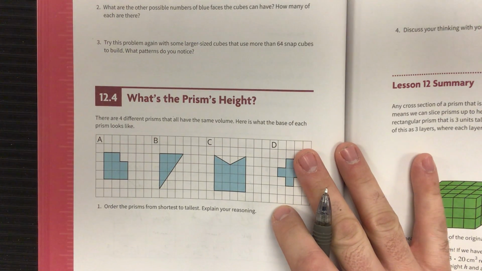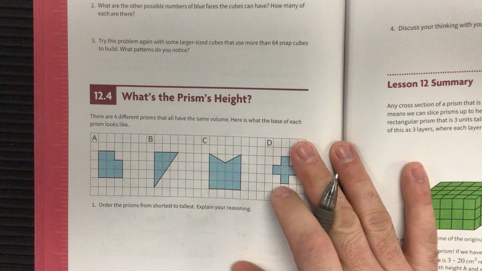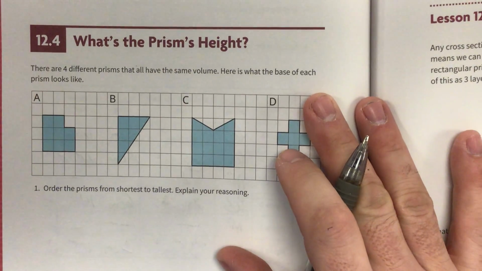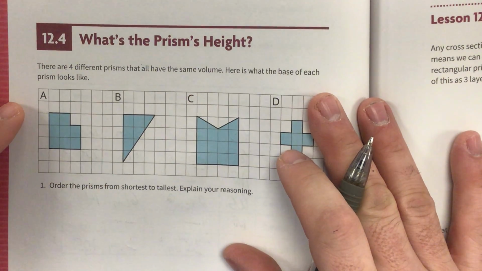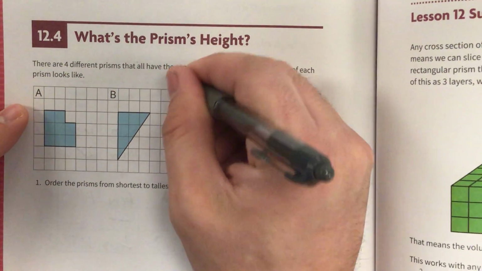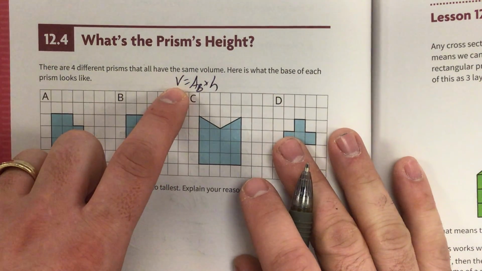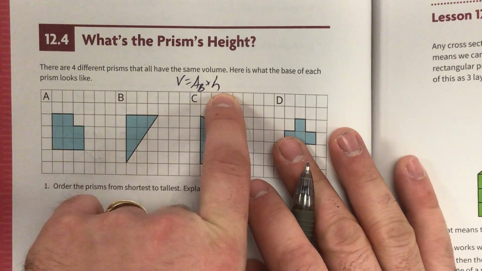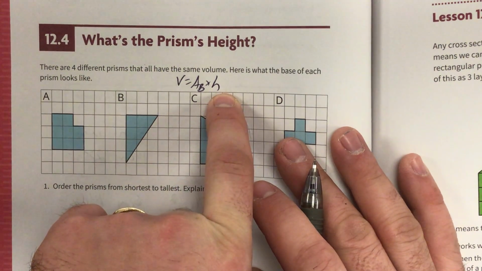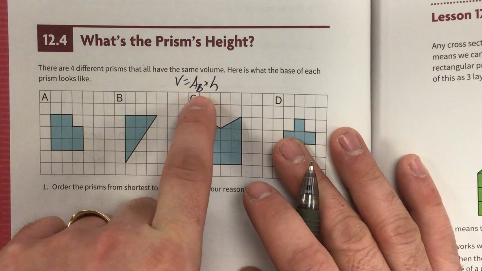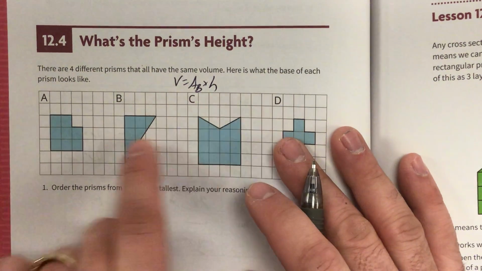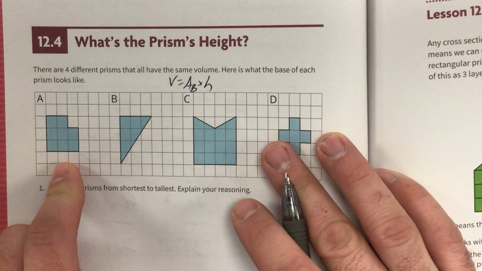Okay. So it says there are 4 different prisms that all have the same volume. A little refresher: area of the base times the height. So if they all have the same volume, if it has a smaller base, the height's got to be higher. If it's got a big base, the height has to be smaller. So let's figure out the area of all these bases.